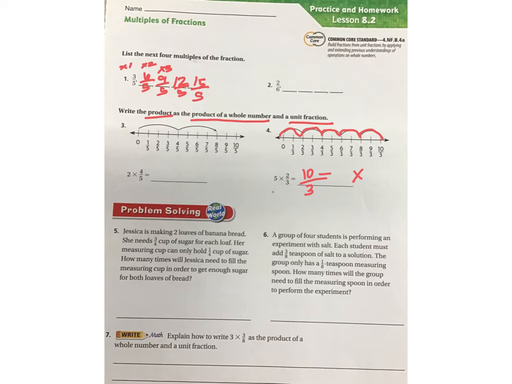Okay, what is our unit fraction going to be? Think and say. 1/3. And our whole number, what times 1/3 equals 10/3? 10. Okay, so now do we have the product of a whole number and a unit fraction? Yeah, we just had to take an extra step.